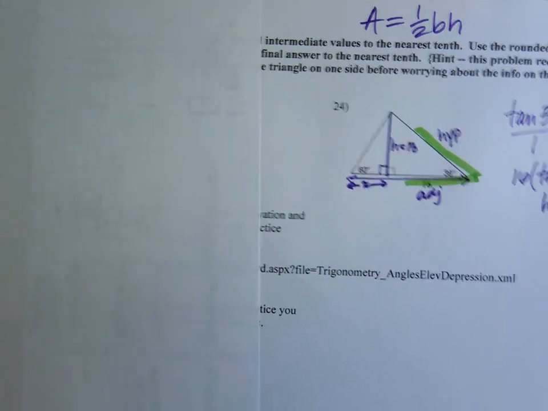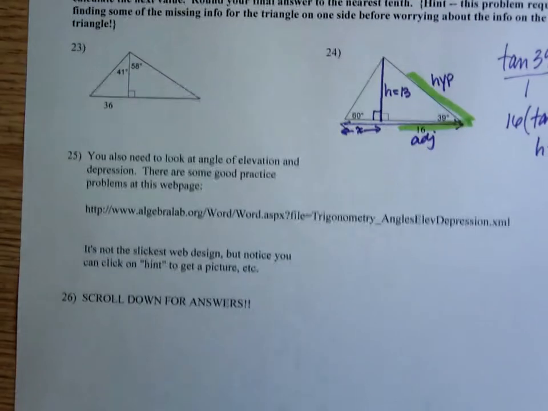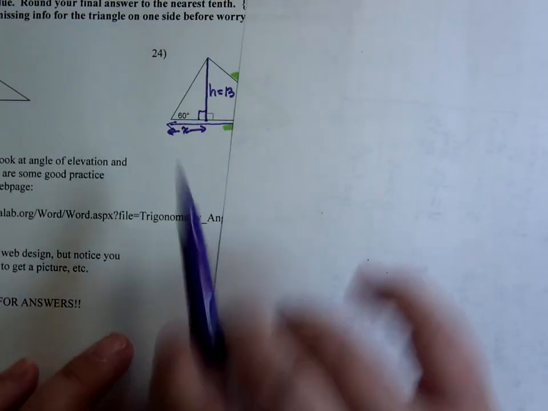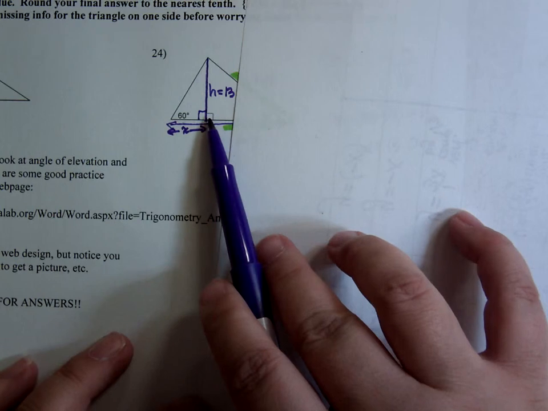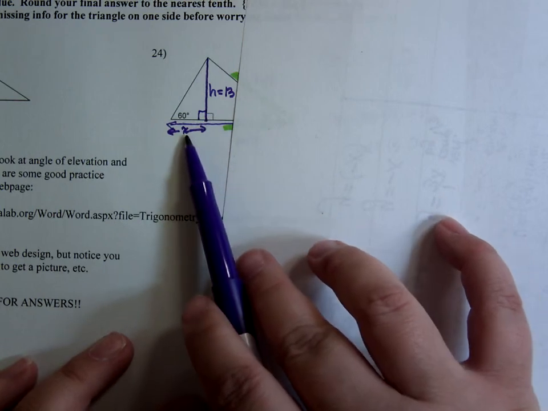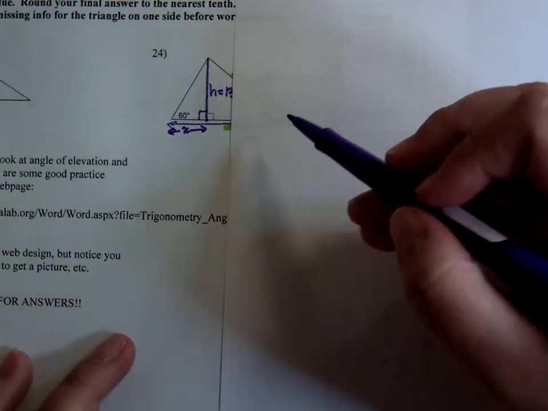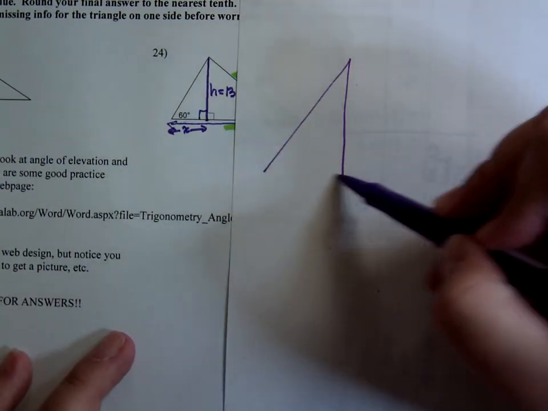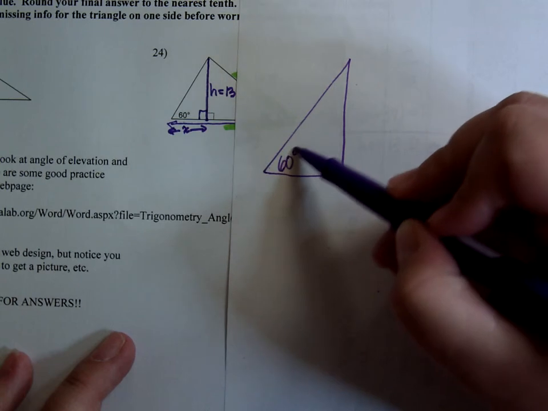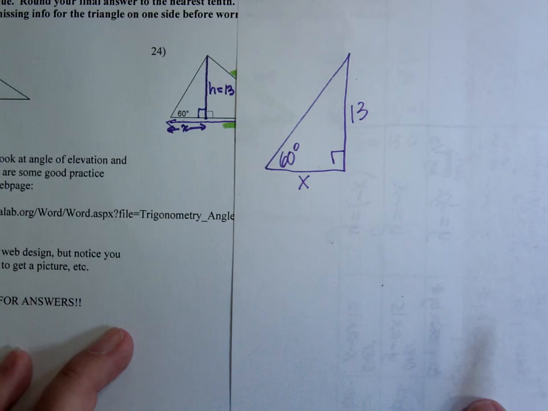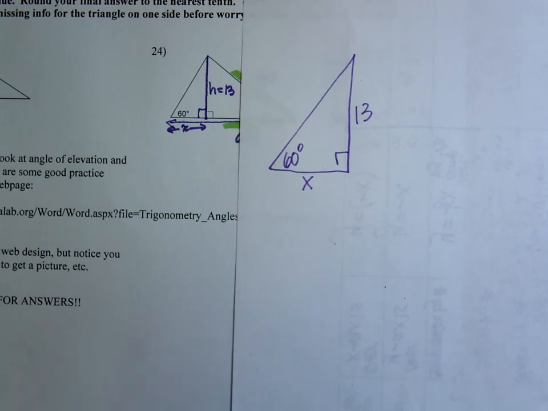Now I can use this triangle on the other side. Sorry, I keep moving it over too far. Just focus on this triangle over here and find the X part. So now I've got a triangle. Let me just draw this triangle separately. 60, 13, and X is what I've got here. Okay, it's actually a 30, 60, 90, so you could use that.